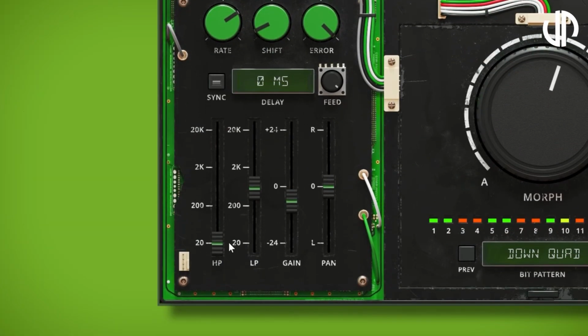The high-pass filter attenuates frequencies below the set value and allows higher frequencies to pass through. Inversely, the low-pass filter attenuates frequencies above the set value and allows lower frequencies to pass through. The gain knob adjusts the level of signal with a range of positive and negative 24 dB. By turning it down, you can create starved, spluttering, and gated effects on the bit swap engine. Conversely, turning it up can result in overdriven and sustained effects.